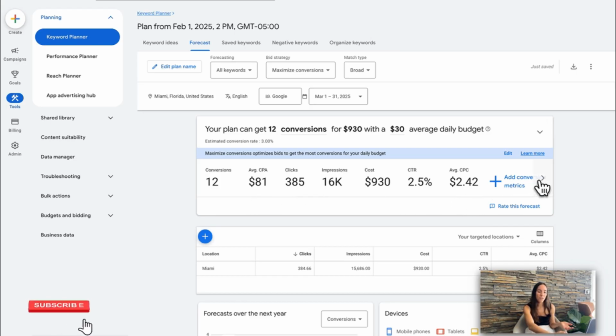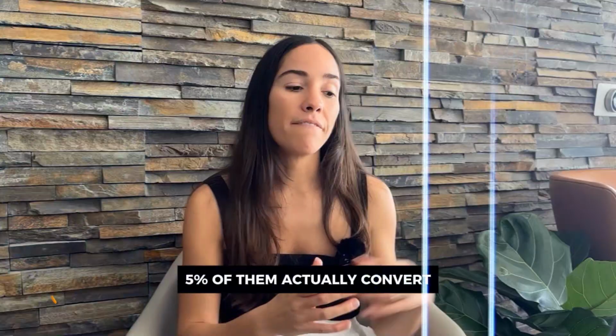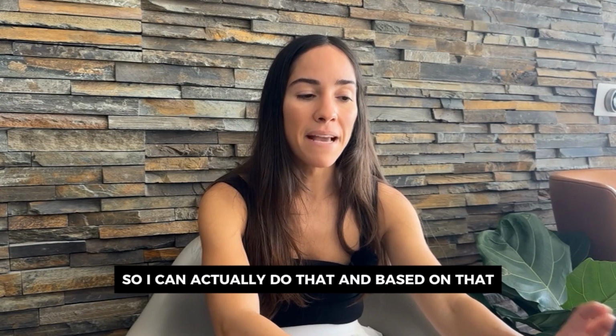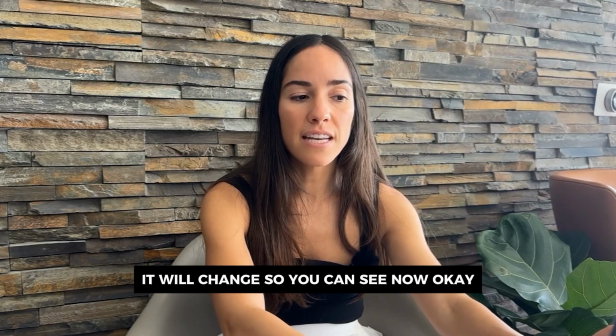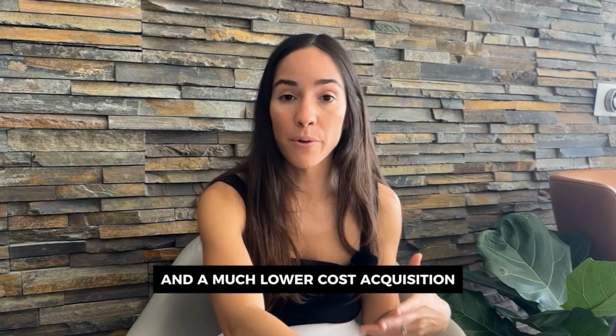Now I can play with these metrics. I can say, okay, my conversion rate maybe is higher. Maybe I know that people that come to my site, 5% of them actually convert. So I can actually do that, and based on that, it will change. So you can see now, okay, it's calculating 20 conversions and a much lower cost per acquisition.